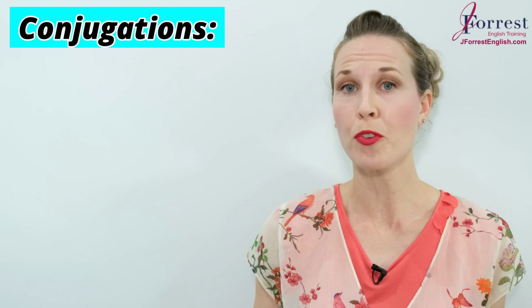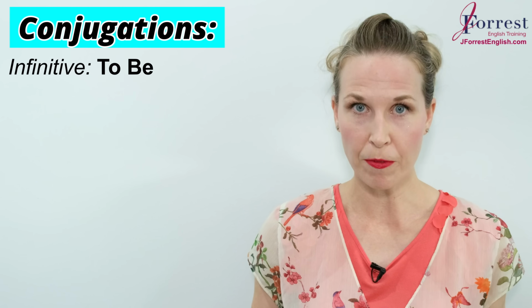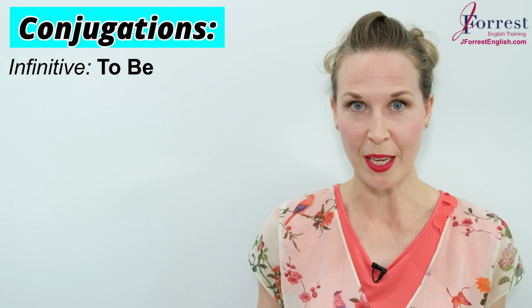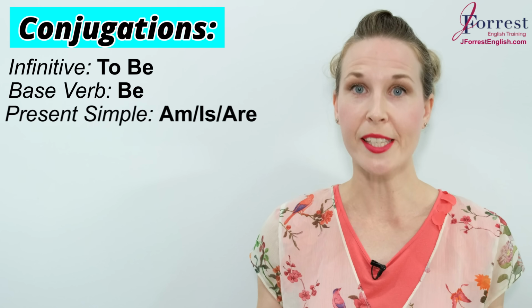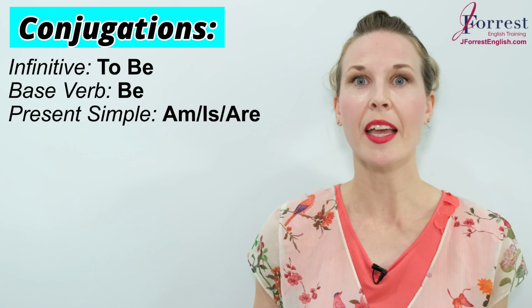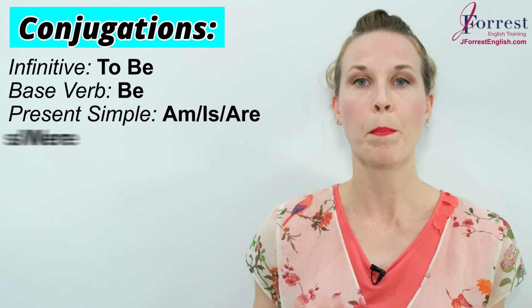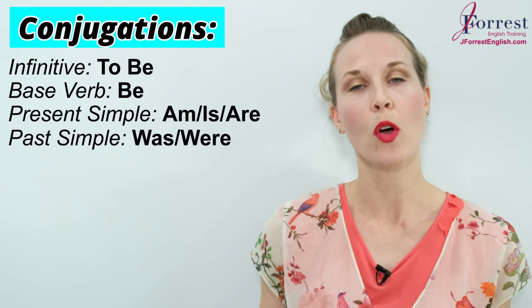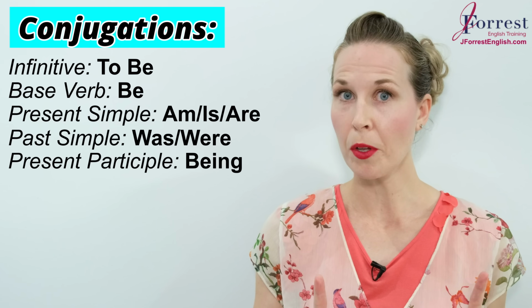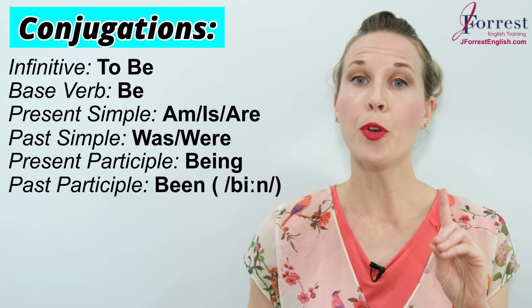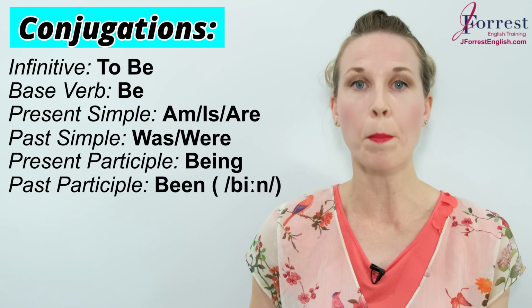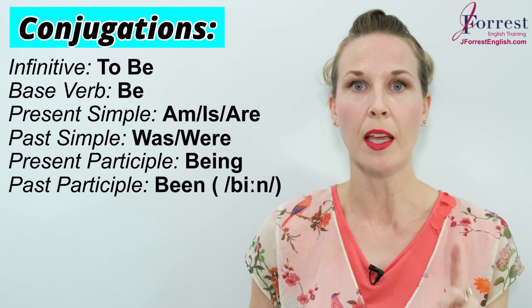Let's review all the conjugation options for the verb to be. In the infinitive, of course, to be. The base verb, be, you get rid of to. Present simple, am, is, are. Past simple, was, were. Present participle, being. Past participle, been. And notice that pronunciation. In American English, it's been.